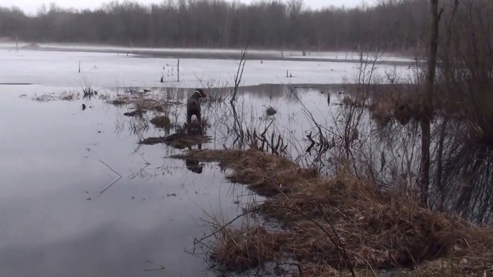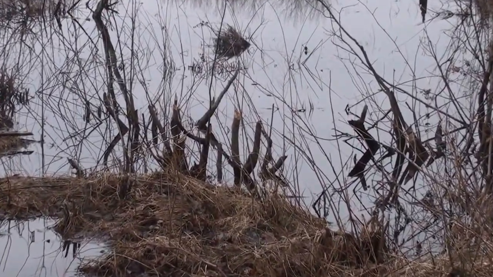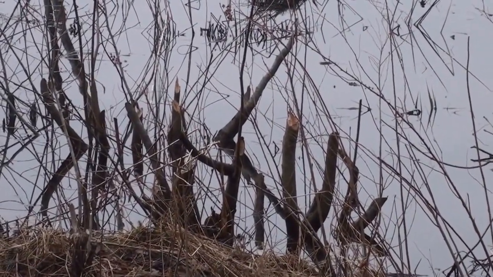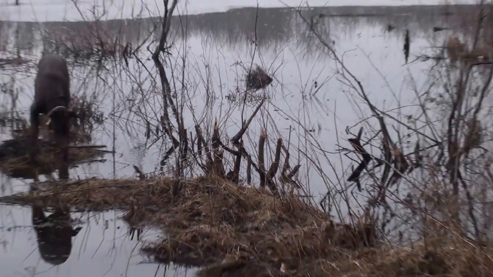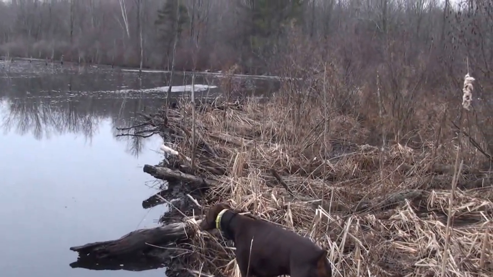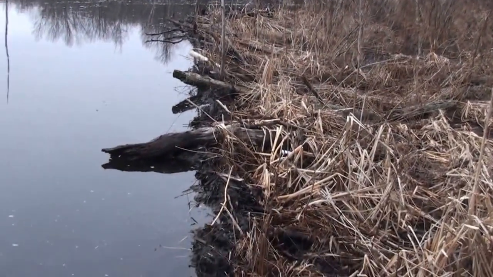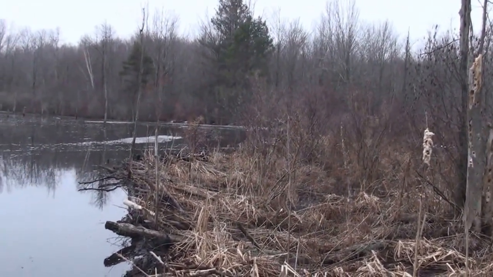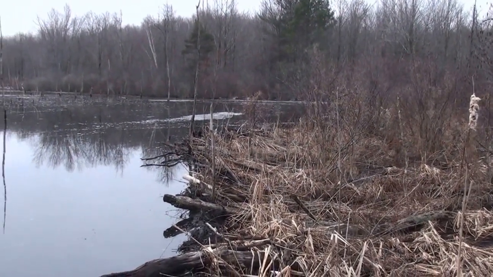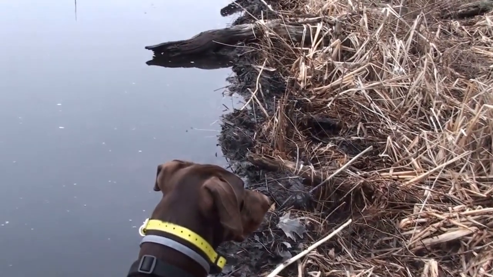And let's look right next to Hank. One of the young bachelor males has come back, and as you could see, he's been feasting right here. They love that cambium layer, the inner bark layer of the woody material. Come on, Hank. Hank. So this whole wall here has all been freshly repaired by the beaver. And last time I was down here, we scared him, and Hank got a little bit scared when the beaver started making a hell of a ruckus out here.